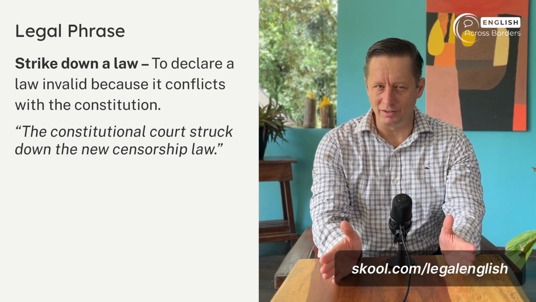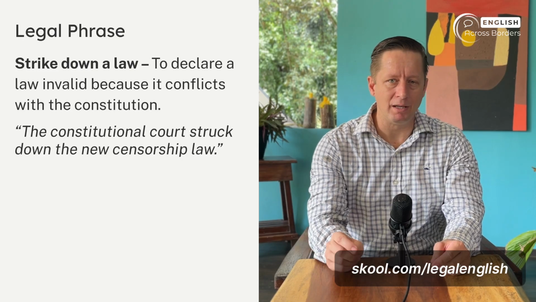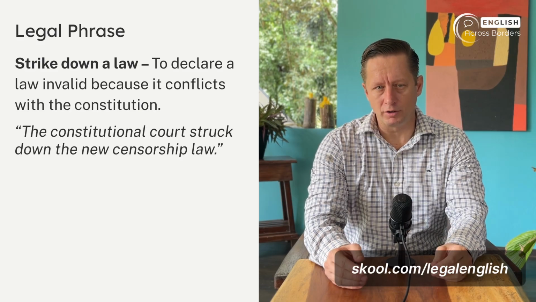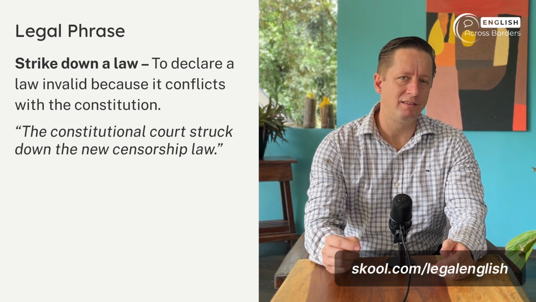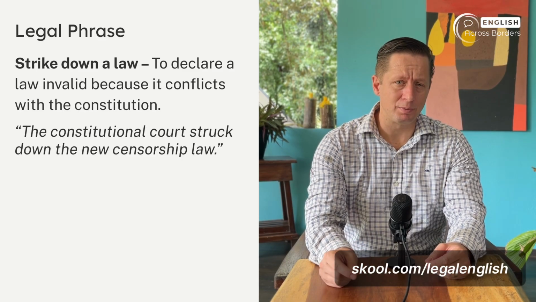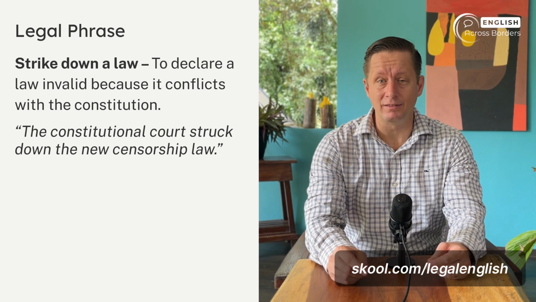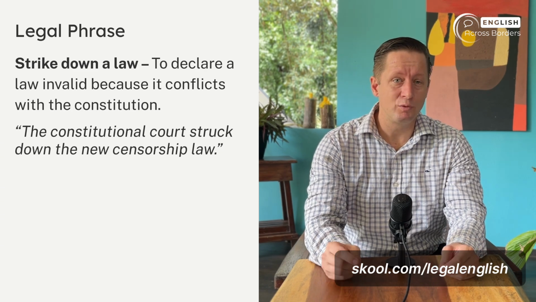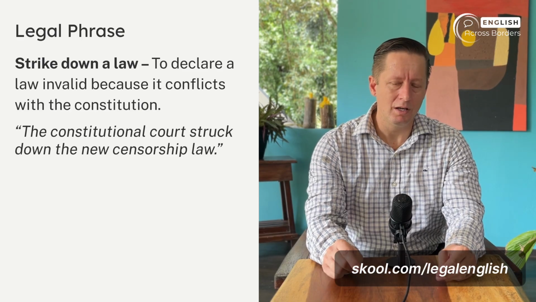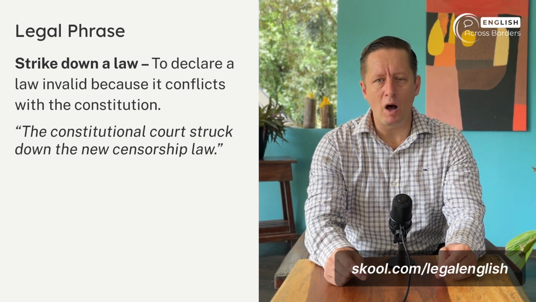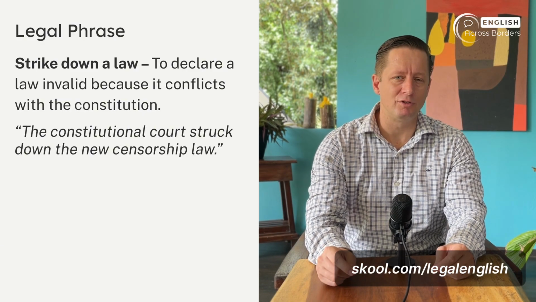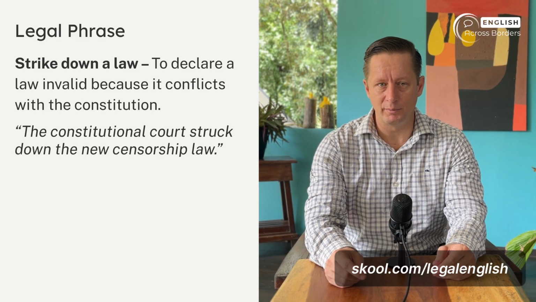An example in more detail. Parliament passes a law banning protest within 5 kilometers of government buildings. Citizens argue this law eliminates the right to peaceful assembly. The Constitutional Court examines the law. The judges explain the Constitution guarantees freedom of assembly. This restriction is excessive. We strike down this law as unconstitutional. Striking down a law is one of the most powerful checks courts have against abusive legislation. It demonstrates that the Constitution always comes first.